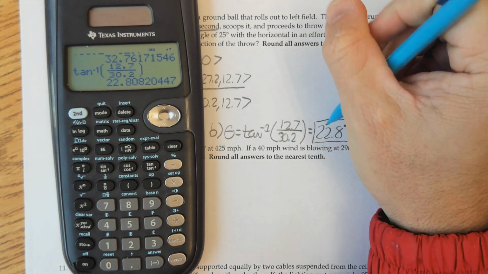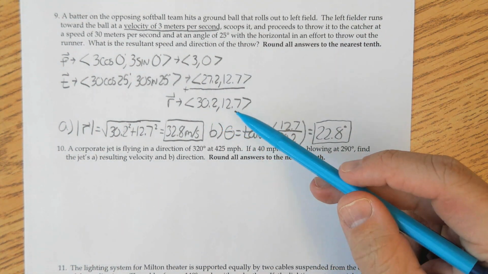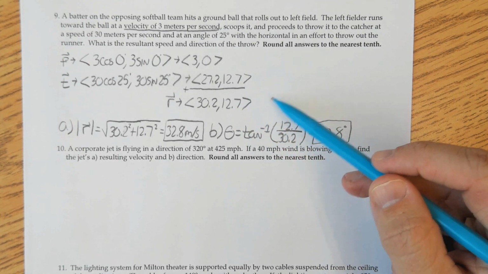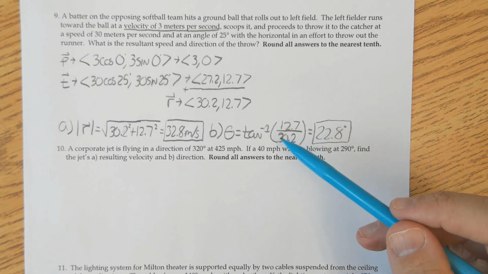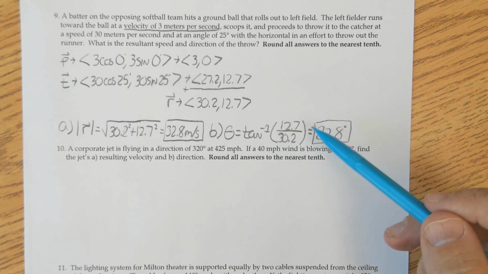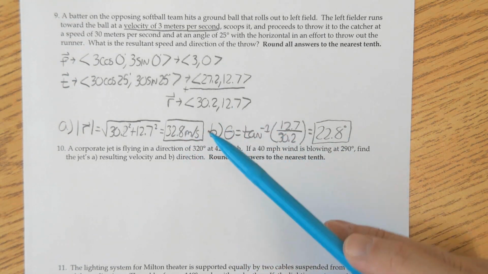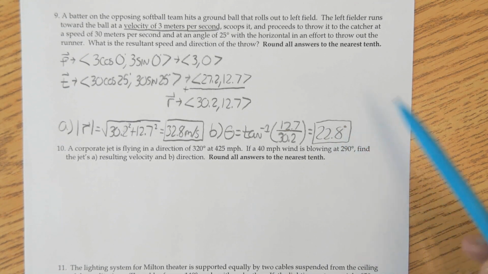How do I know this is correct? Because when I look at my component form for my resultant, what do we have? Positive, positive, right? And so positive, positive means quadrant 1. And therefore tangent does work in quadrant 1. And so any answer that we get from quadrant 1 for tangent, we know we can just go ahead and use. And so the speed of the ball is 32.8 meters per second at a 22.8 degree direction.